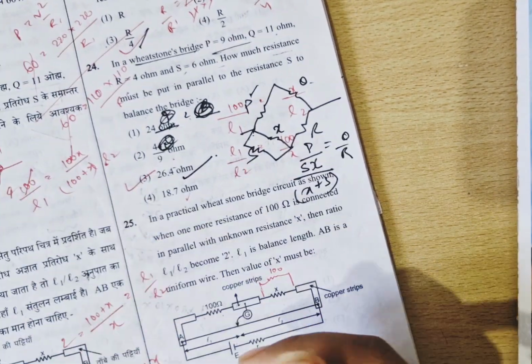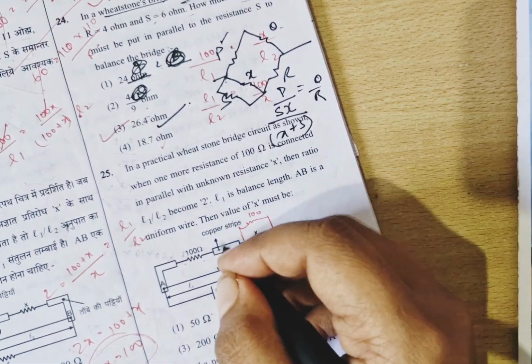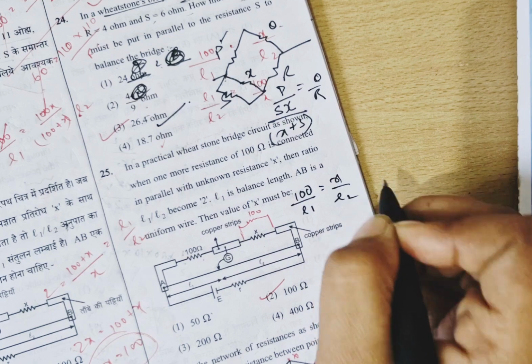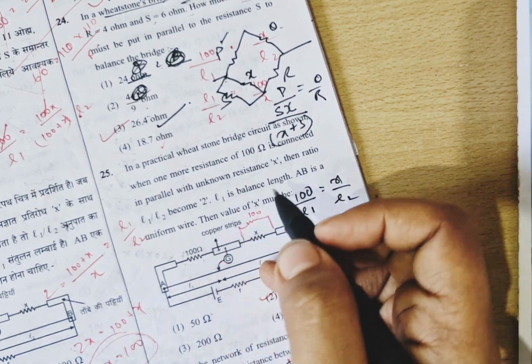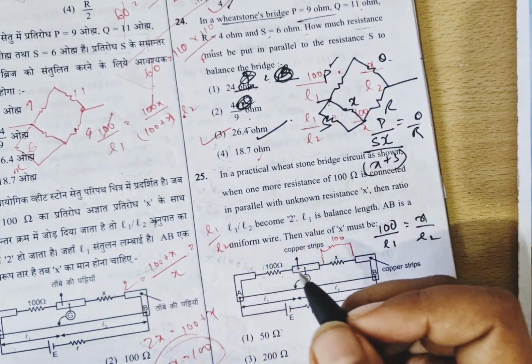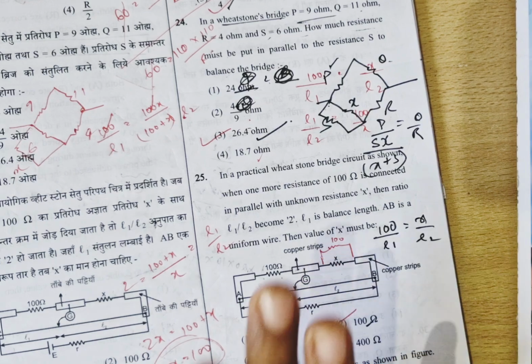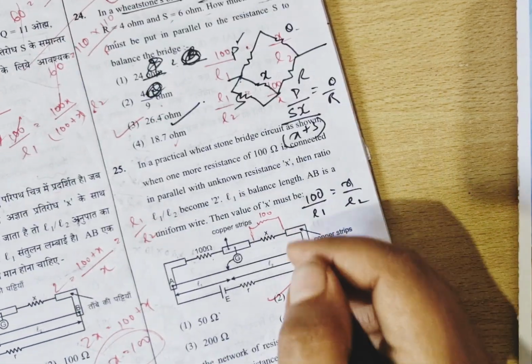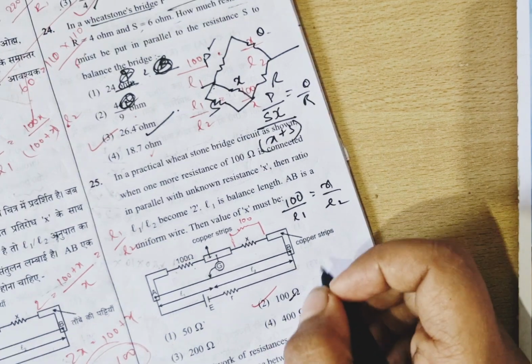Okay, hope it's clear. Now this again is a Wheatstone bridge, so we know that 100 upon L1 is equal to X upon L2, and when you read the question and solve it, it will come as 100 ohm. If you want the solution, I'll give it over here only in a brief manner so that it becomes easier for you all.